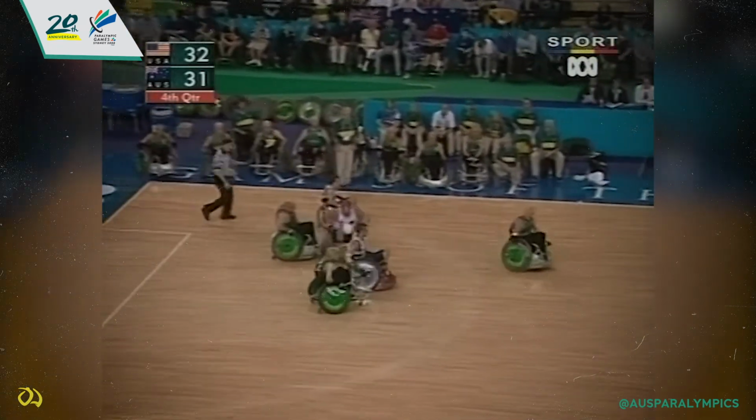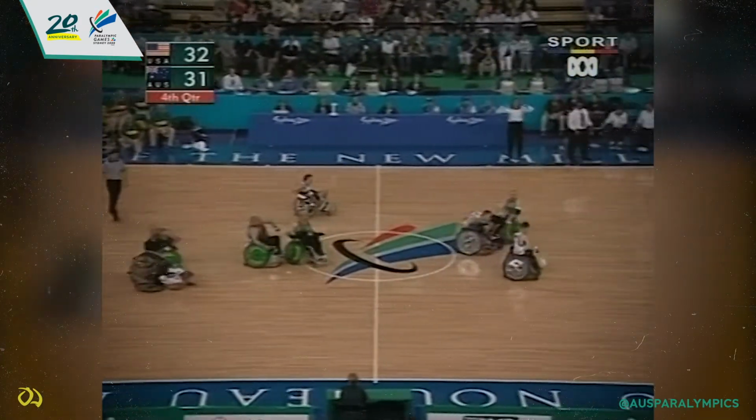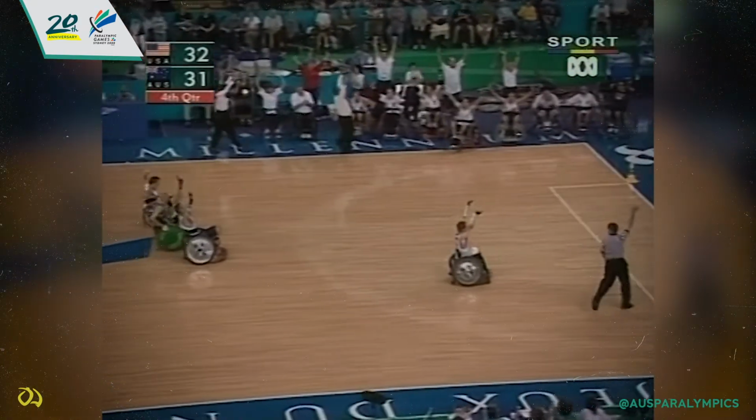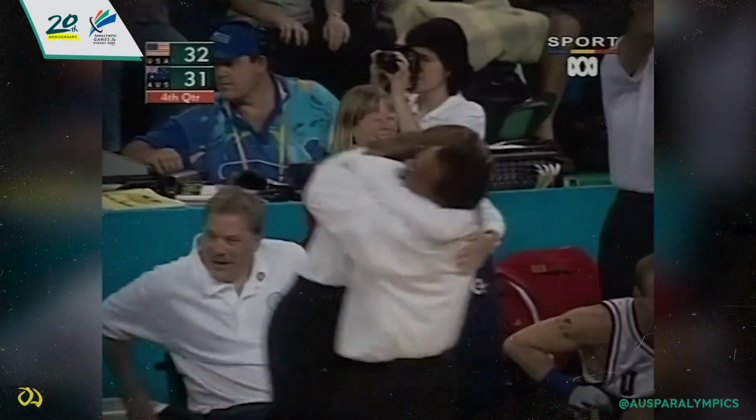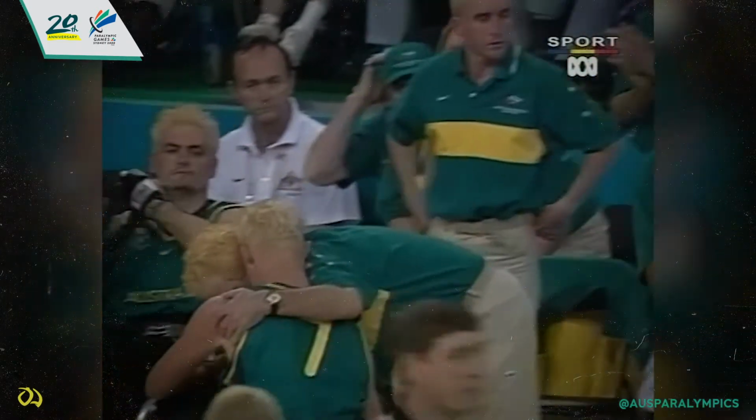Pate with the ball, working around. He'll work the clock down. 4 seconds to go. Head-on smash. Great work by Doubly, but Chun's away, and the US wins the goal. Jubilation for the United States. They've won the gold.